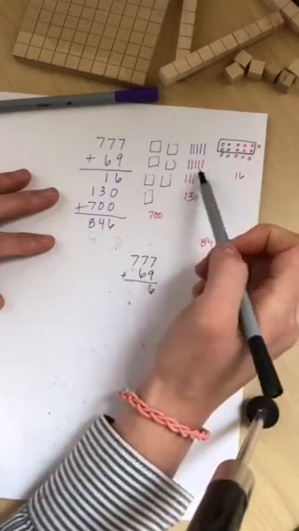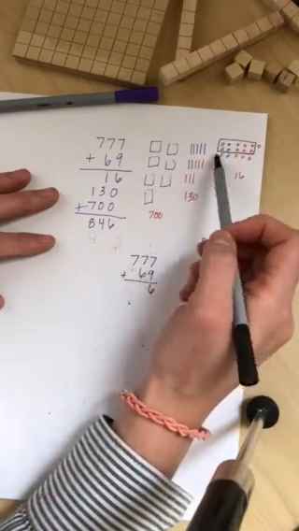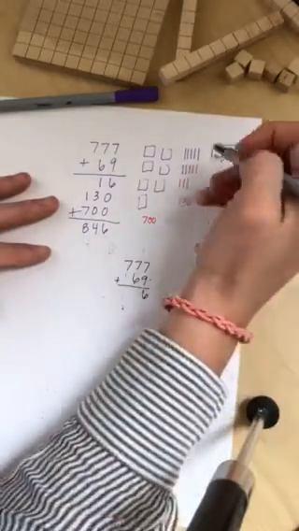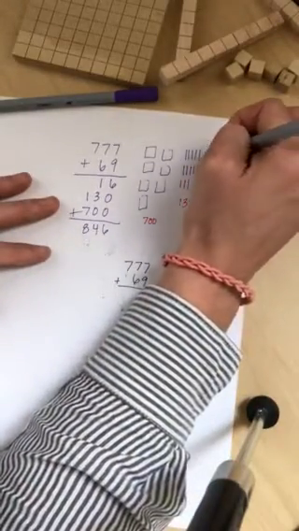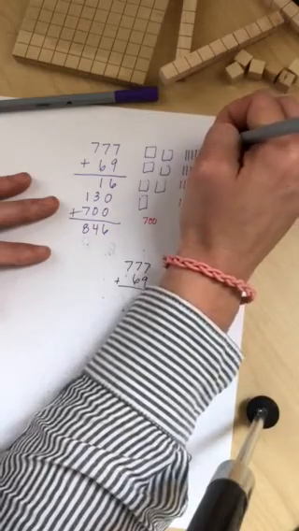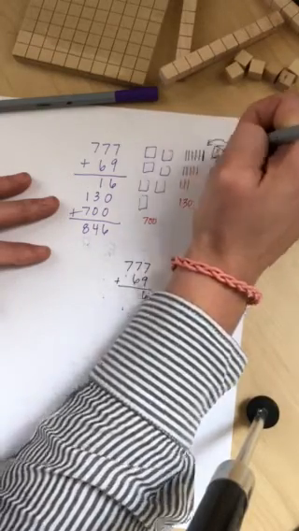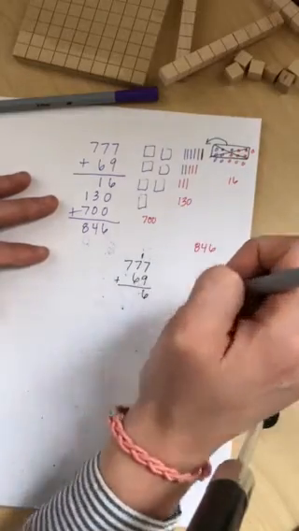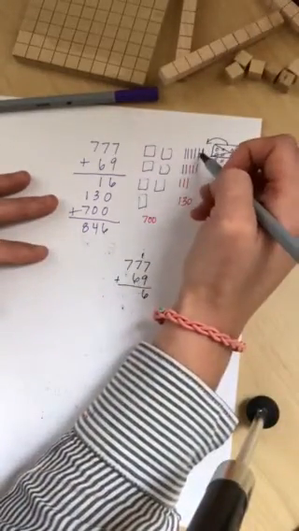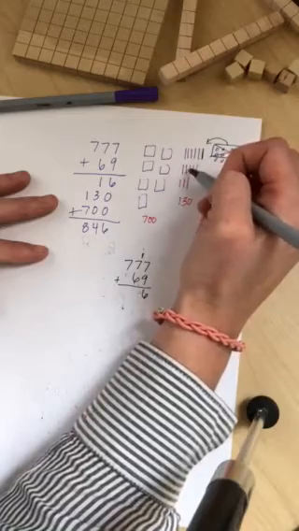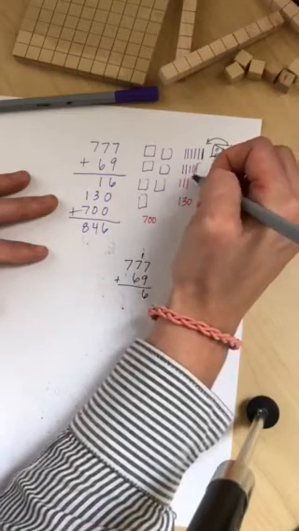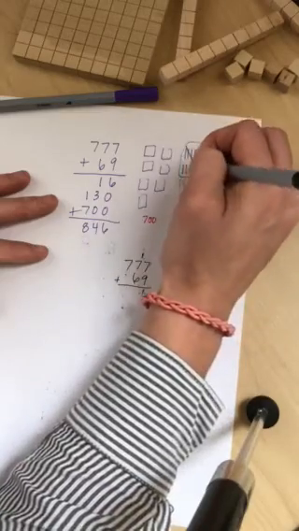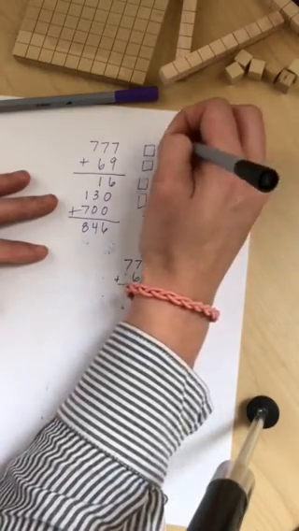And since I know I'm not going to get any extra ones from over here, I can go ahead and write 6 ones. And then now, these 10 now count in the tens place. So I add a 10. Now I'm going to package these together. So 5, 6, 7, 8, 9, 10. So these 10 tens can now turn into 1 hundred.